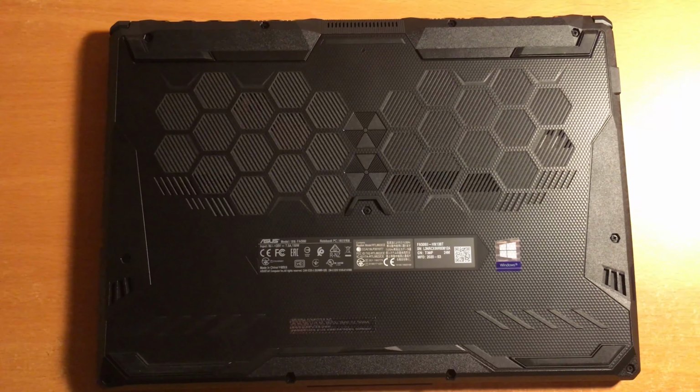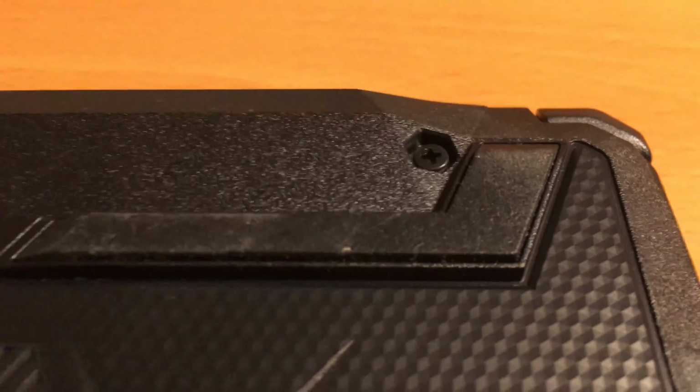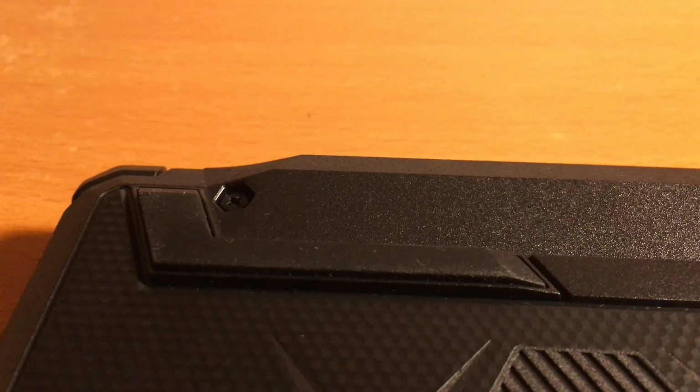In the back you'll find an area for fan exhaust. On the bottom side of the laptop there is a honeycomb design which aids the strength of the laptop, holes for air intake, 5 rubber feet, and 2 speaker grills.